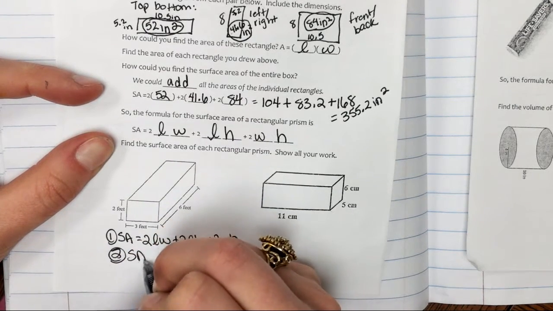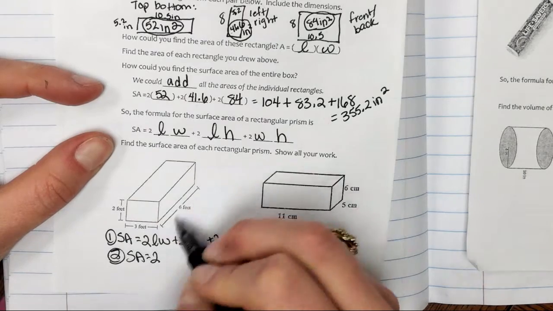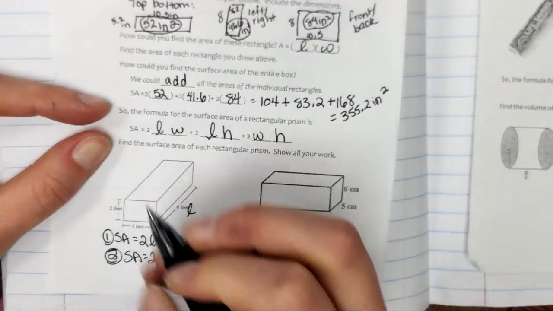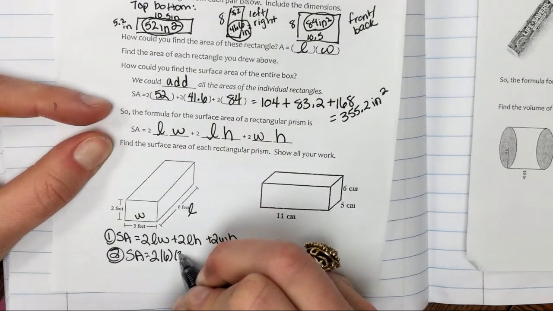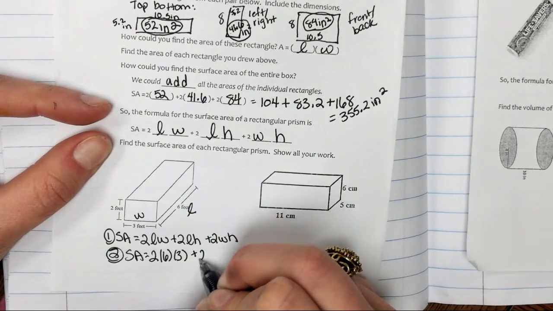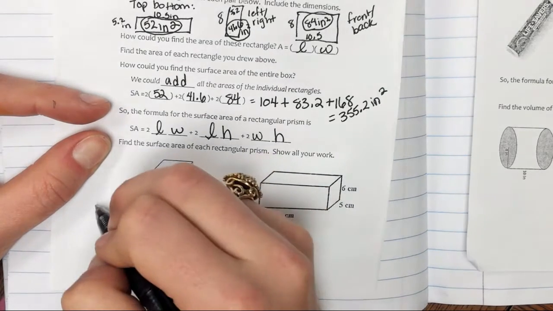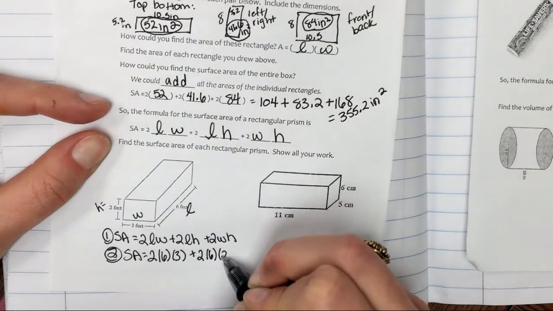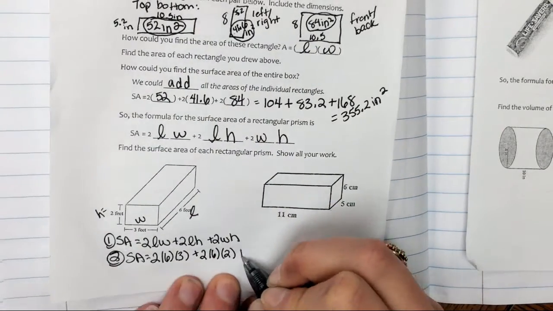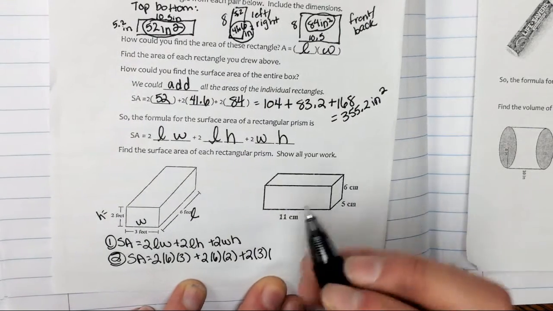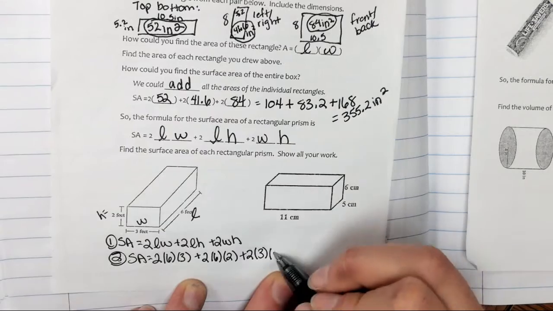Surface area is equal to 2 length, and it's always a good idea to label, is going to be 6, and your width is going to be 3, plus 2 times the length of 6 times the height of 2, plus 2 times the width of 3 times the height of 2.